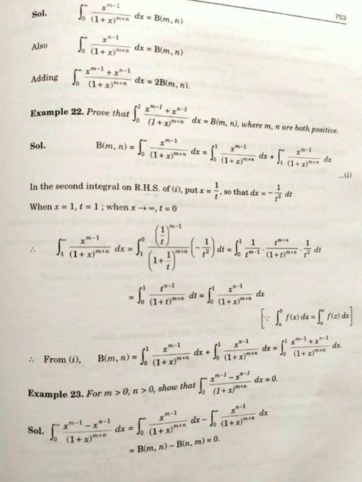Next, take note. For m, n strictly greater than 0, show that integration 0 to infinity x raised to m minus 1 minus x raised to n minus 1 divided by 1 plus x raised to m plus n into dx is equal to 0. We know that the third property is what? Beta of mn is integration 0 to infinity x raised to m minus 1 divided by 1 plus x raised to m plus n. Applying the third property of the beta function.